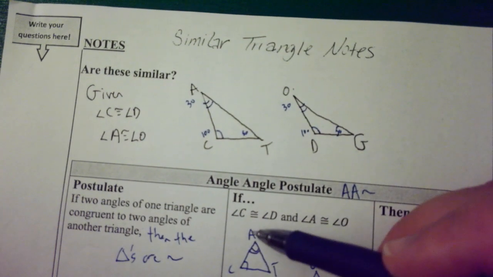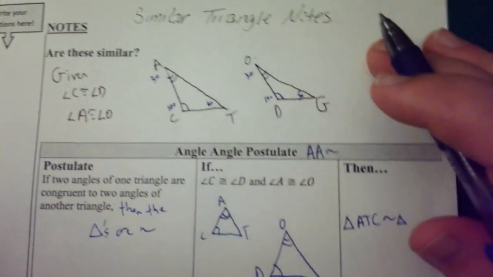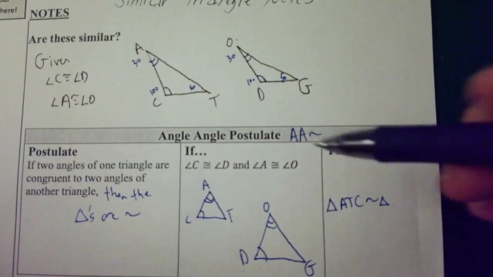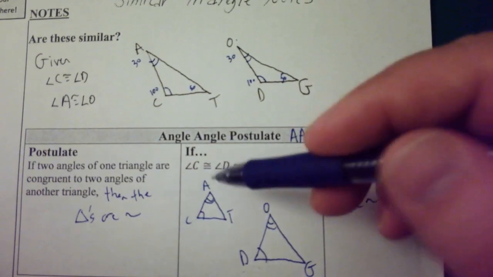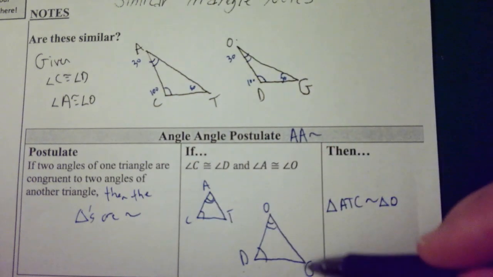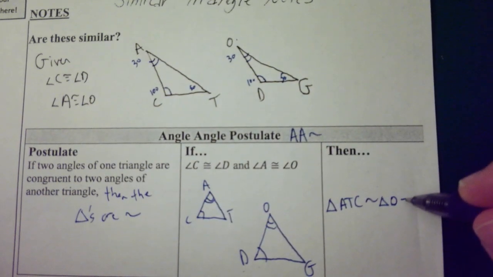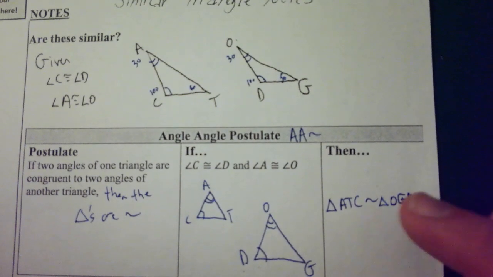I'm going to name it ATC, which is similar to triangle. Since A had the two arcs, that's going to be O. I said ATC, so the no arc and then the one arc, so that would be G and then D. O, G, D. Okay, that's the angle-angle postulate. If you know two angles are the same, then you know the triangles have to be similar.